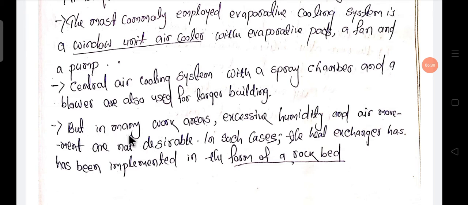But in many work areas excessive humidity is a problem. By passing the air through a water sprayer, the air carries water vapors, so the humidity, which means the amount of water present in the environment, is increased inside the building.